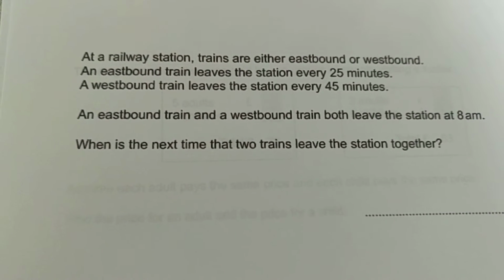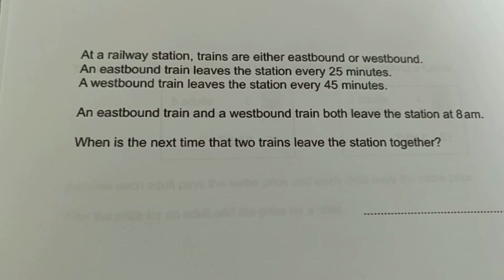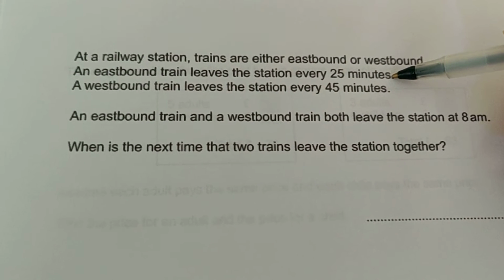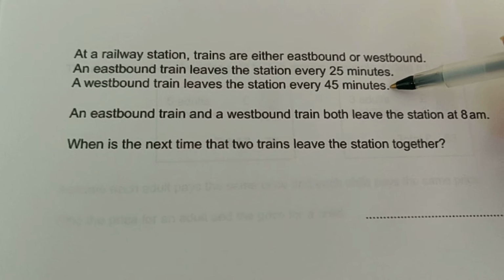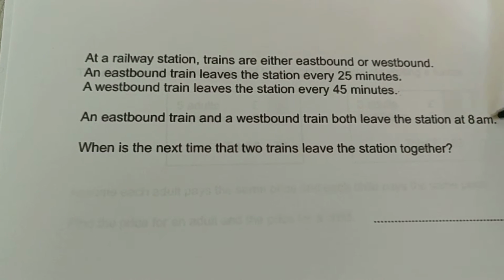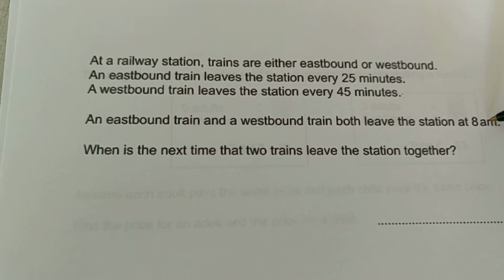So these questions are all from a calculator paper. The first one, we've got a train that leaves every 25 minutes and then another one that leaves every 45 minutes. So we need to find out when the next time is that they're going to leave together. So we know that they left at 8 o'clock together the last time.